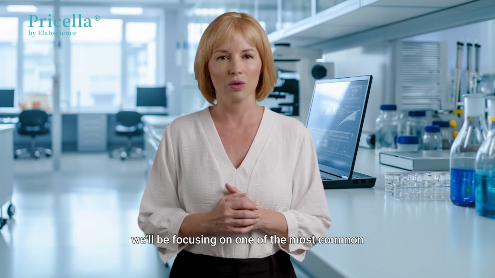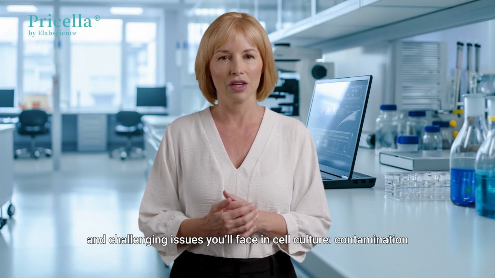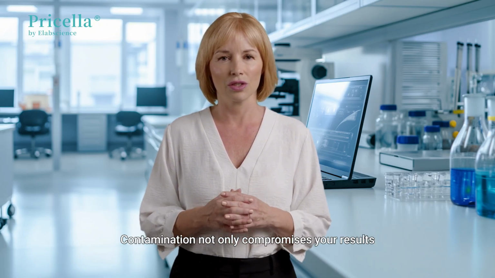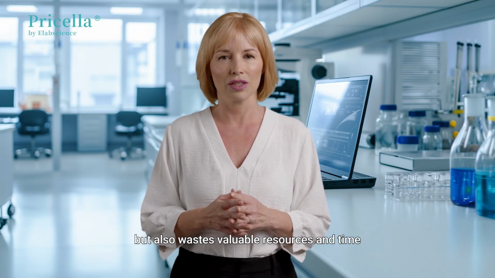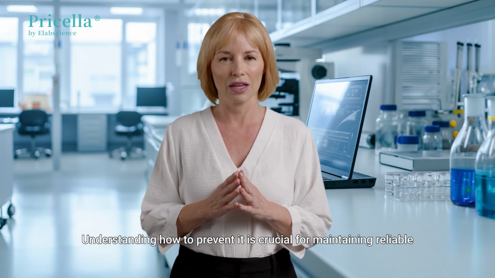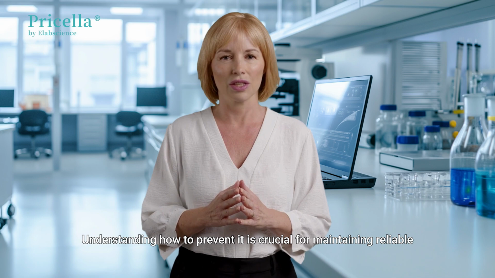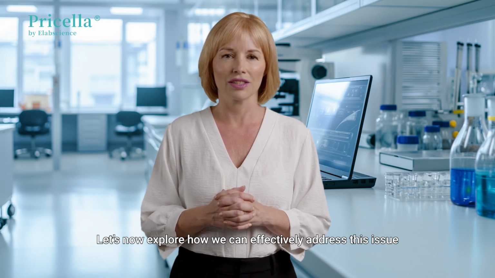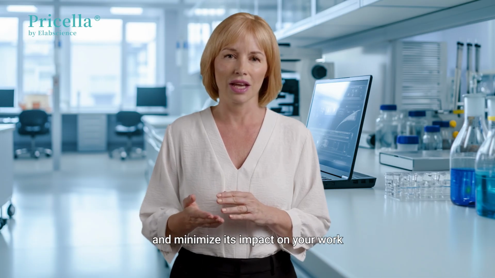In this session, we'll be focusing on one of the most common and challenging issues you'll face in cell culture: contamination. Contamination not only compromises your results, but also wastes valuable resources and time. Understanding how to prevent it is crucial for maintaining reliable and reproducible data. Let's now explore how we can effectively address this issue and minimize its impact on your work.